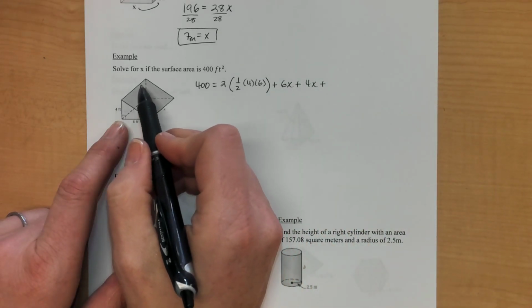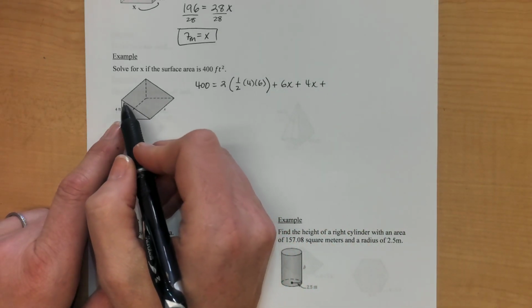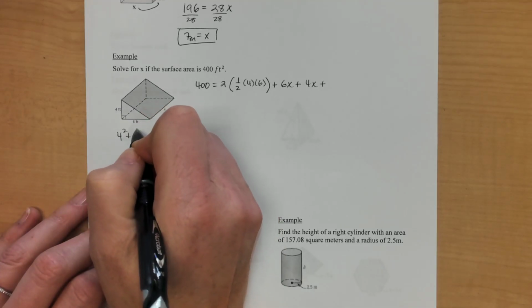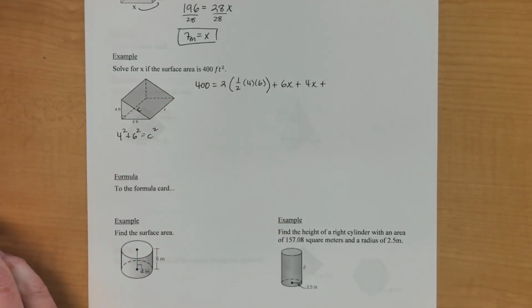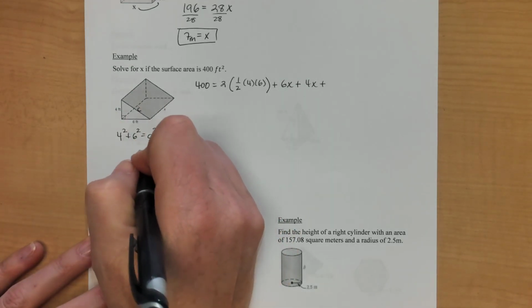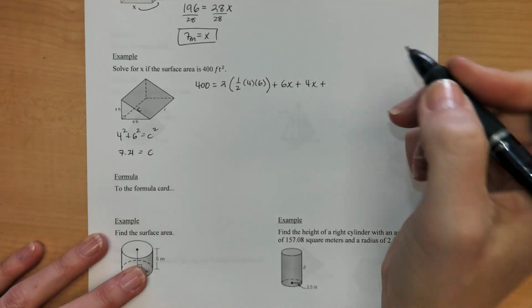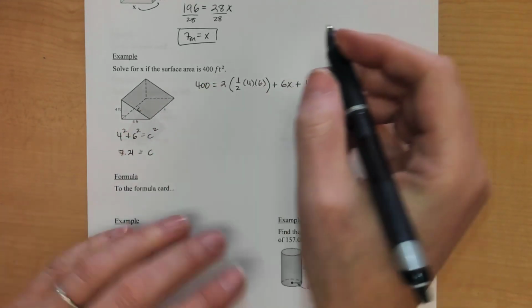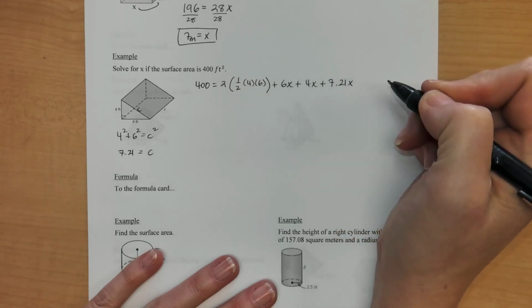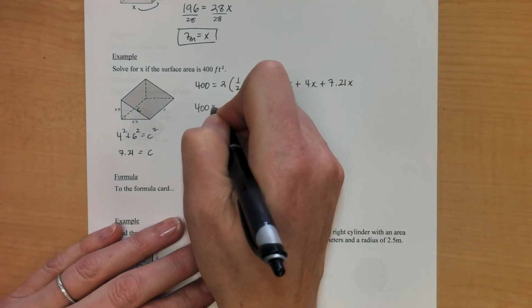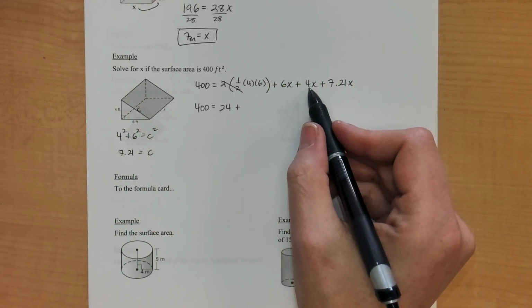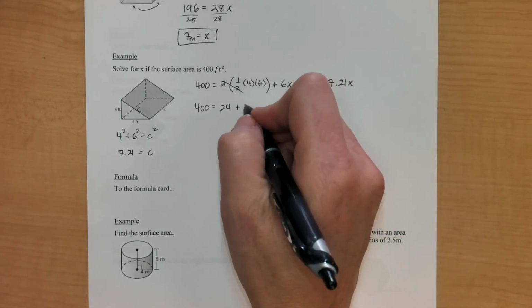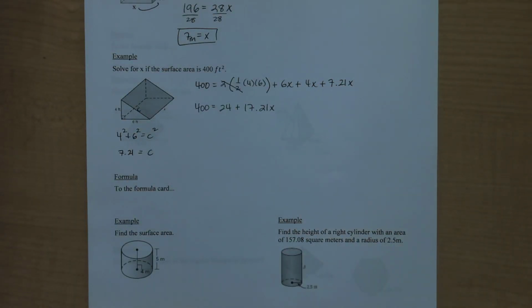And then in order to find the skateboard ramp part, the slanted part, I'm going to have to do Pythagorean's theorem. So 4 squared and 6 squared equals, I'll just put a c there, equals c squared. So 16 and 36 gives me 52, and the square root of 52 is about 7.21. So we'll use that for our length there, times an x. So now we've got 400 equals, the 2's will cancel, so I just have a 24 there. And then I've got 6 and 4 and 7.21 x's, so that is 17.21 x's.